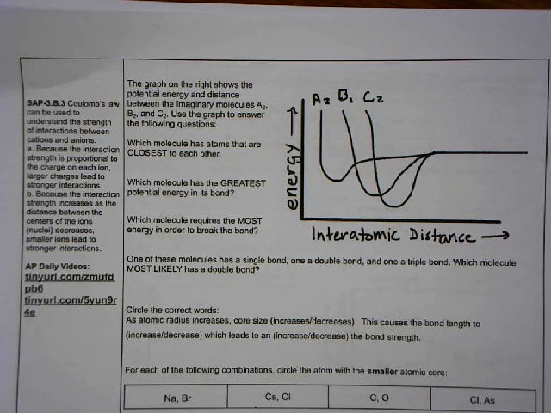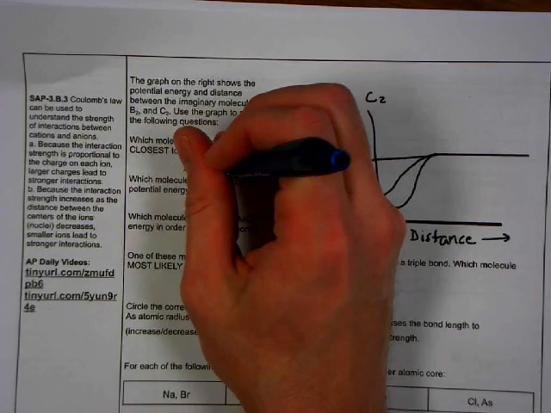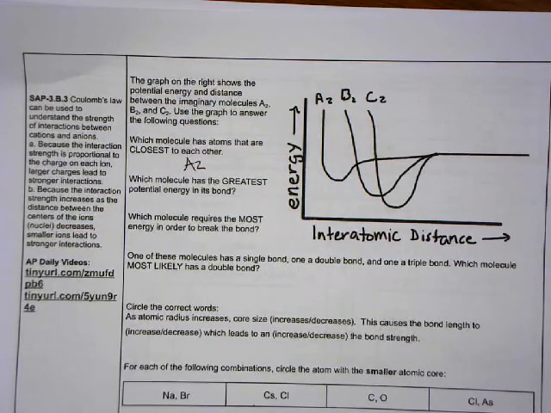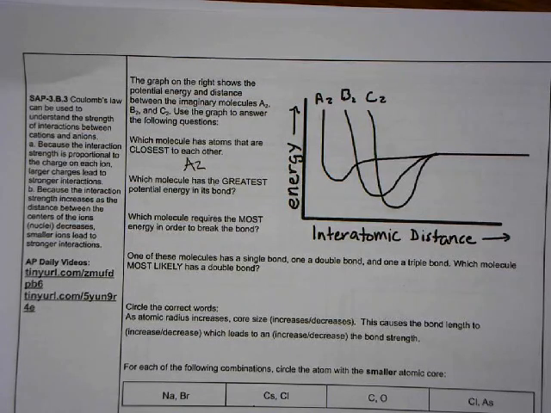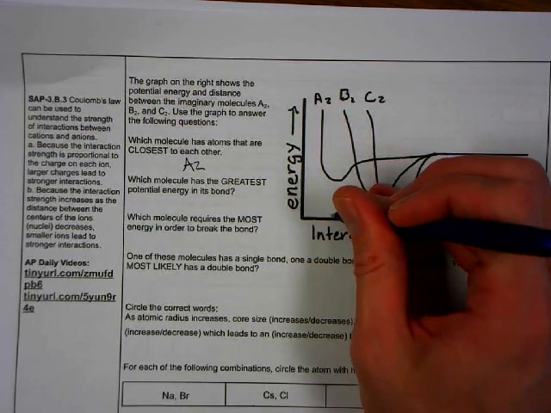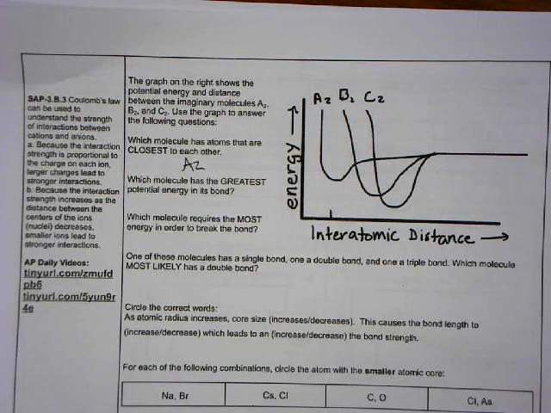Everybody vote. The graph at the right shows the potential energy and distance between imaginary molecules A, B, A2, B2, and C2. Which molecule has atoms that are closest to each other? What would you say? A2. Why is it A2? Because my distance is the lowest.